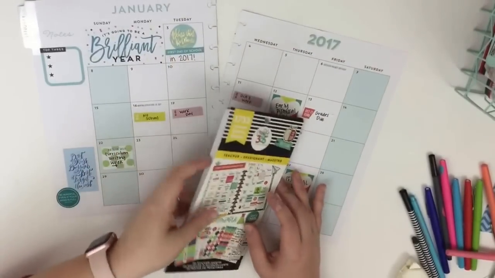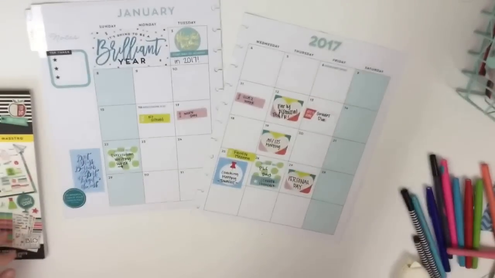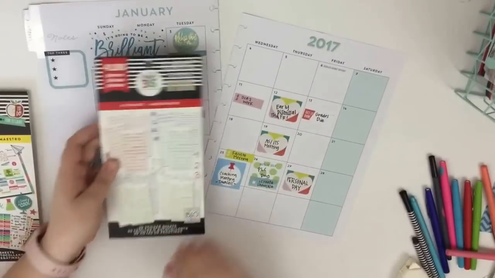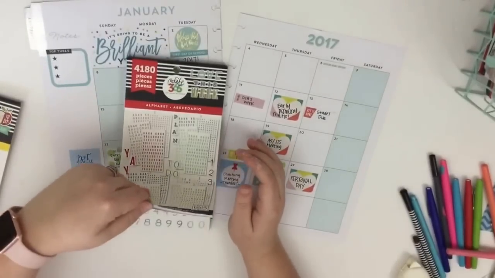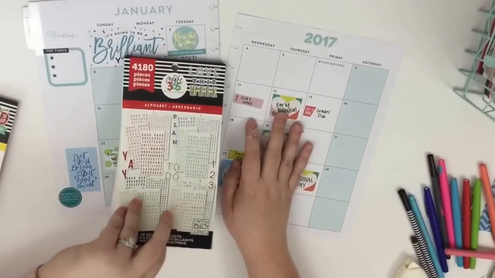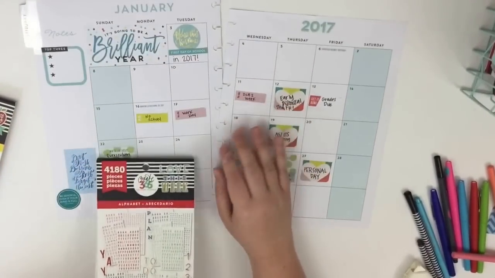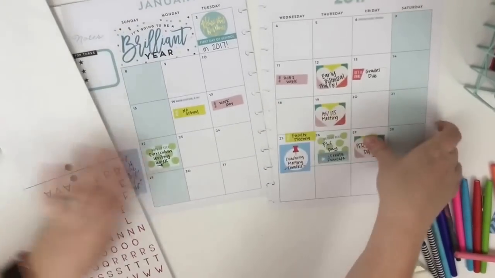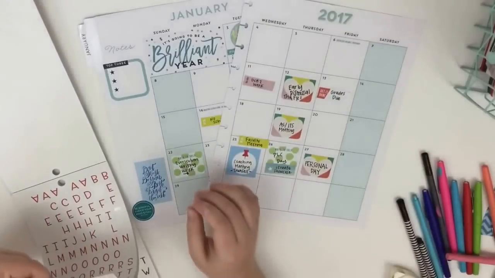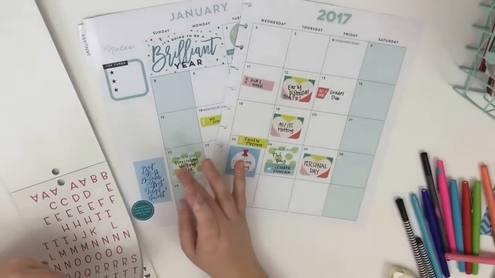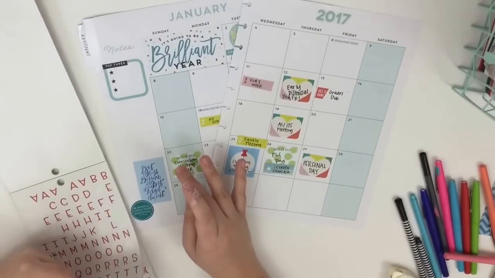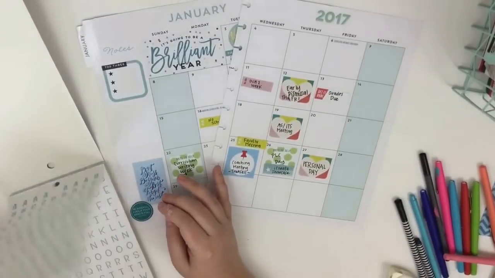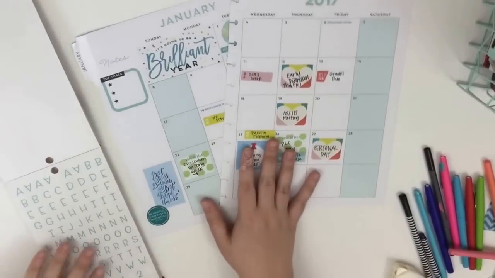But that makes me actually want to pull out my Alpha sticker book. This is one of my favorite books because I love being able to write out words with it. So I'm going to flip to the blue letters. I've actually already bought a backup of this book because I love it so much.